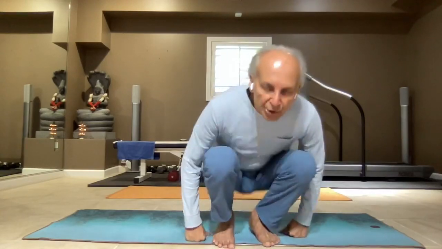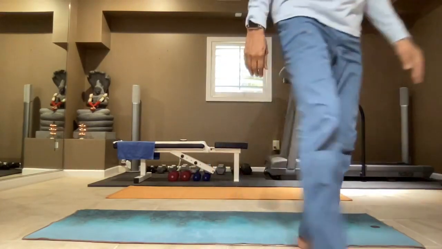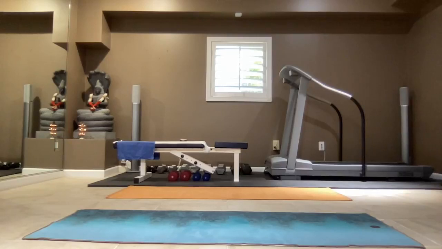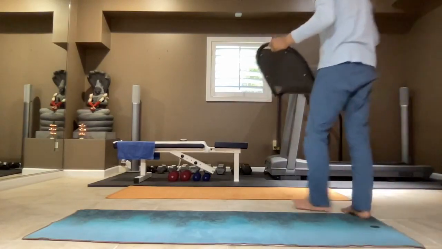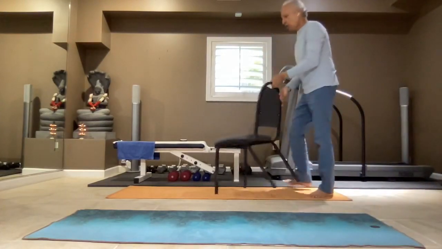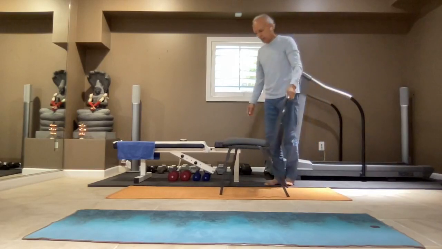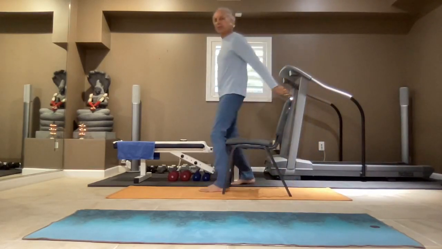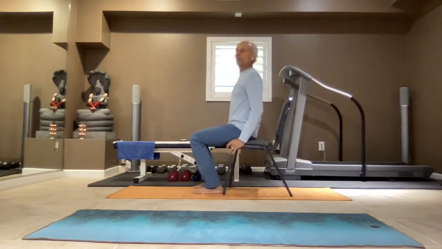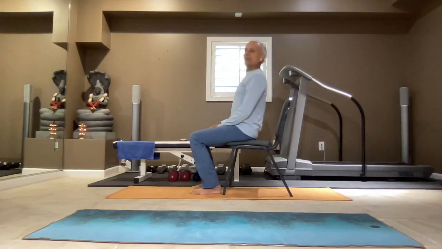Now, you cannot sit down on the ground. Let's see what we'll do. Suppose you want to sit in a chair. Just a simple chair. When you sit down in a chair, suppose you sit at the front of the chair, but you keep your spine straight.